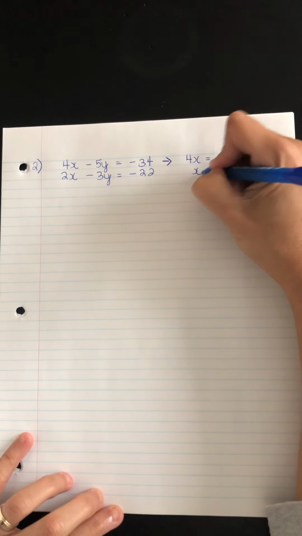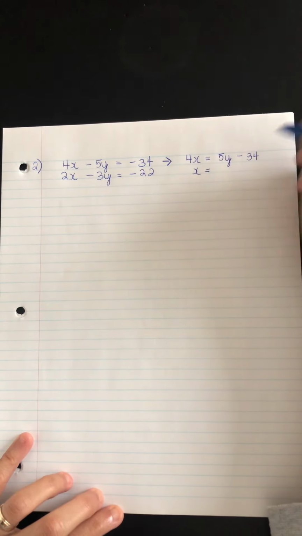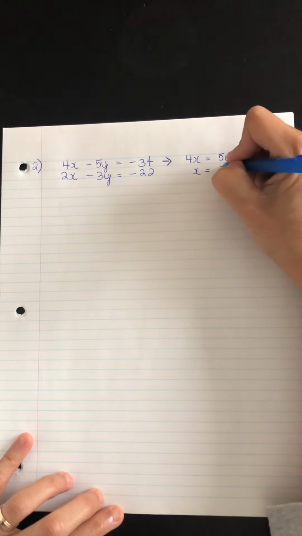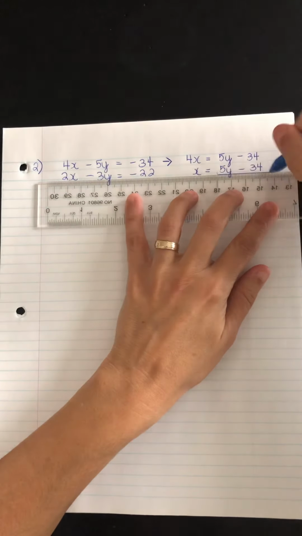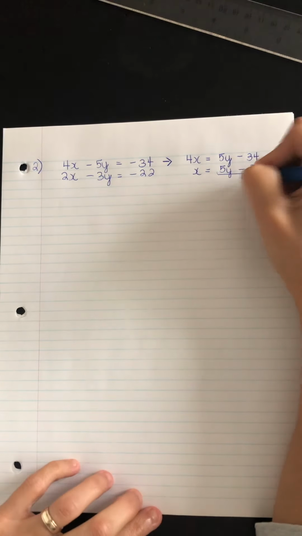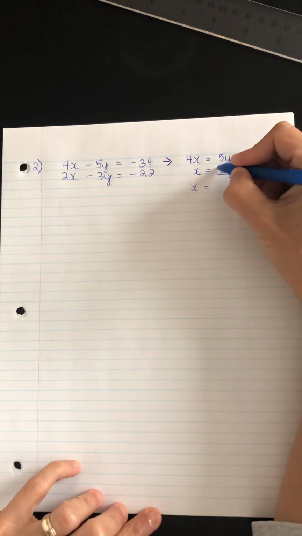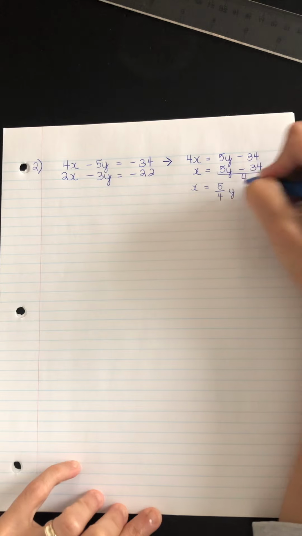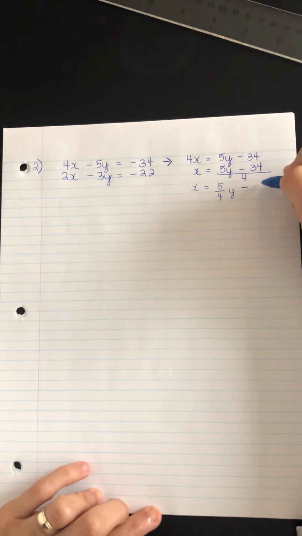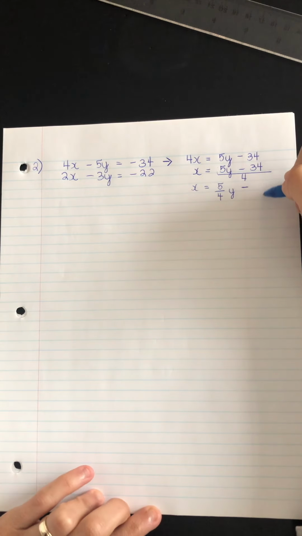Okay, now we're supposed to divide these terms by 4, right? So it's like this, but we don't really like it trapped like that. So I have to split it. So it's going to be 5 over 4 y minus, now here it's 34 over 4. And you could leave it 34 over 4 if you want.